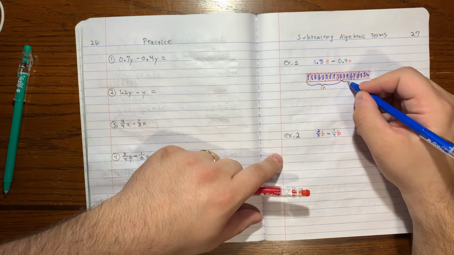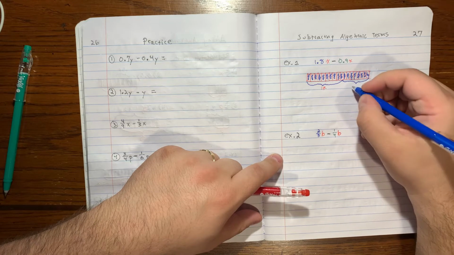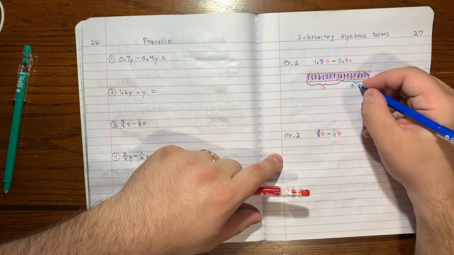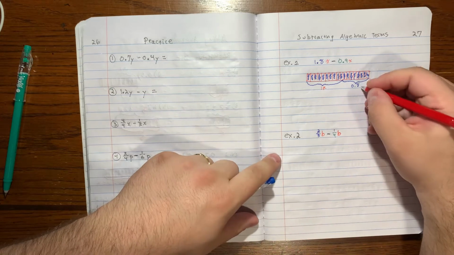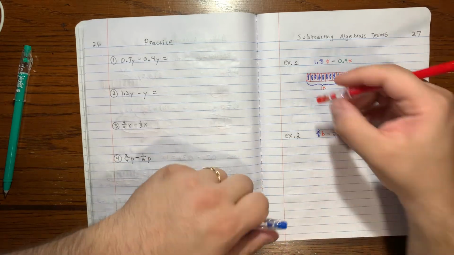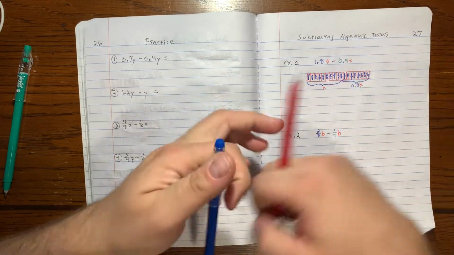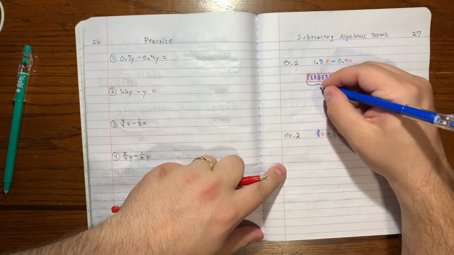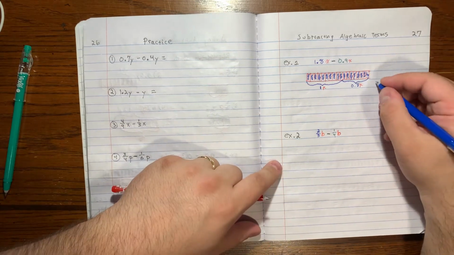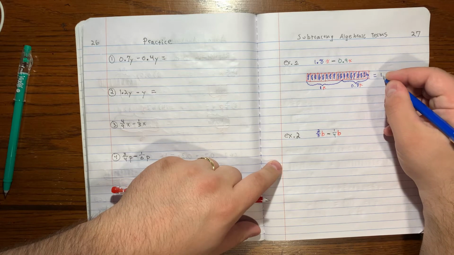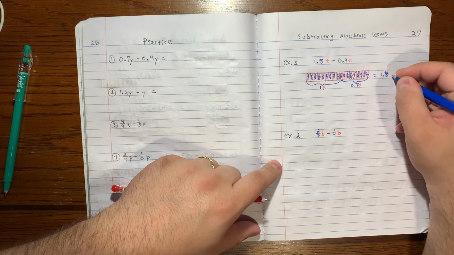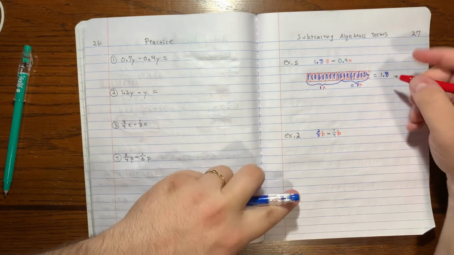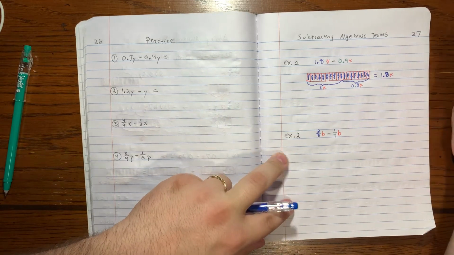That part represents 0.8x. And if I'm color coding, I should probably stick with that. So that's my 1.8x.